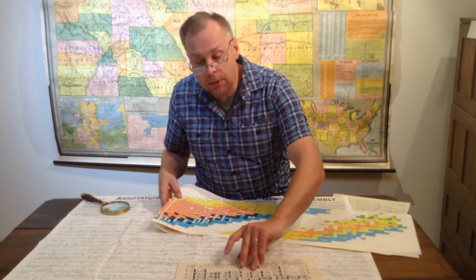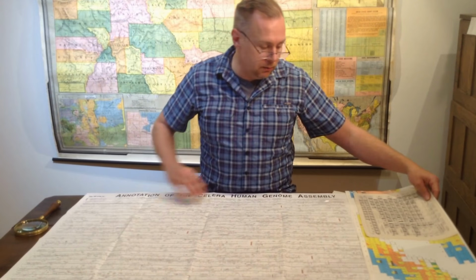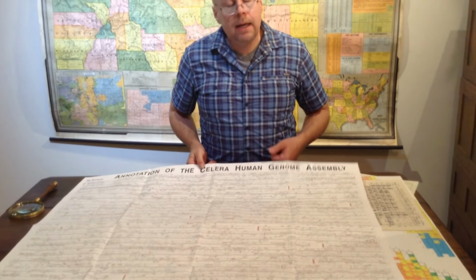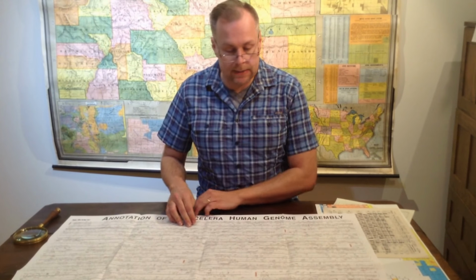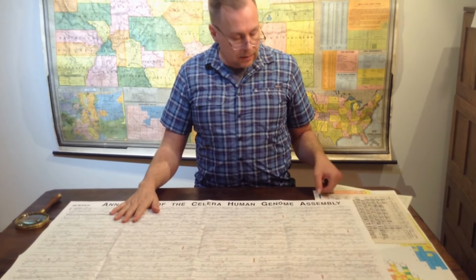Next up, and probably the most important thing that we have: Bill Clinton, when he unveiled this at the end of the Human Genome Project, discussed it in terms of Lewis and Clark. He said it was a map that gave us the understanding of the contours and the expanse of the frontier. This is indeed Celera's map for the human genome. This is how you make a human.